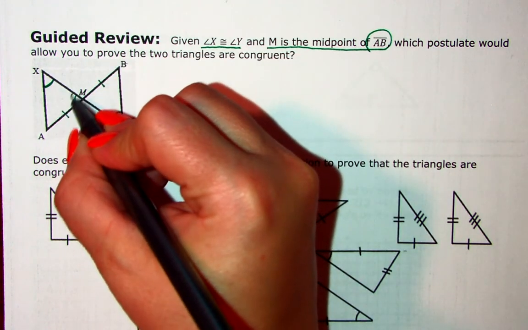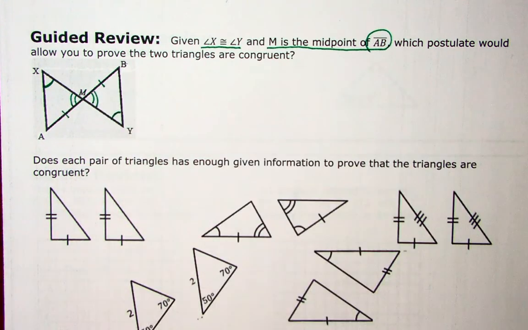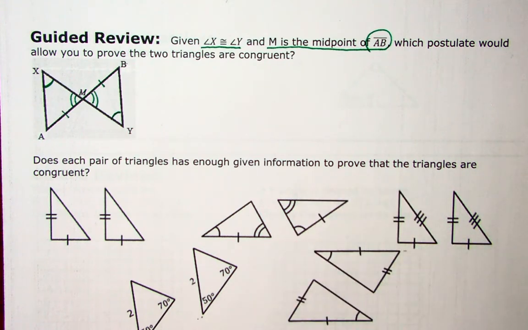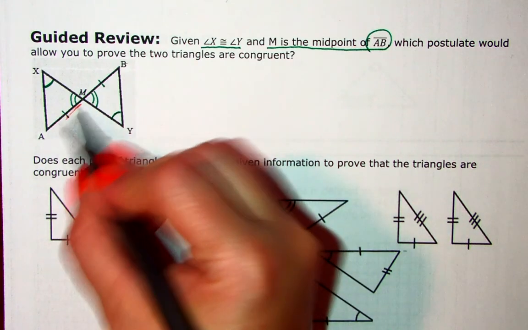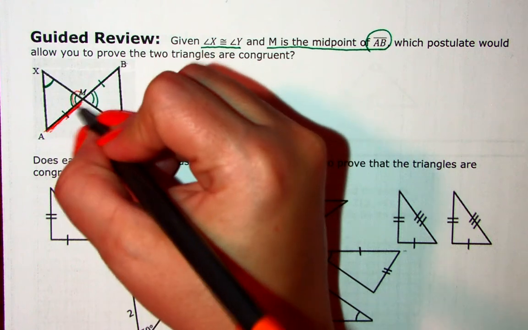Okay? And what I see here are my vertical angles. And we know vertical angles are always congruent. Okay? So then what I'm going to do from there is I'm going to say, okay, let me mark what I have in one triangle and see if it's one of my postulates. So I can see I have a tick mark here.